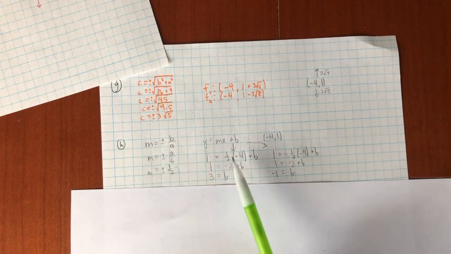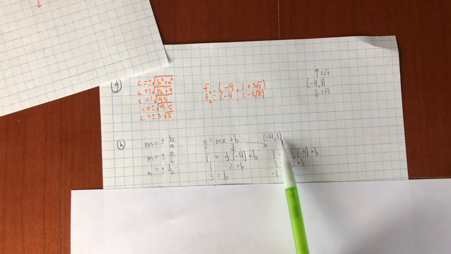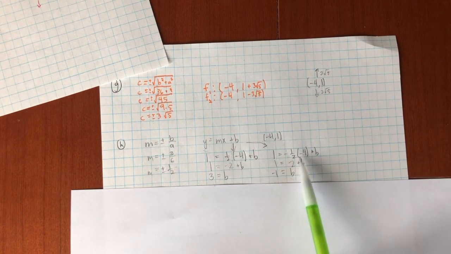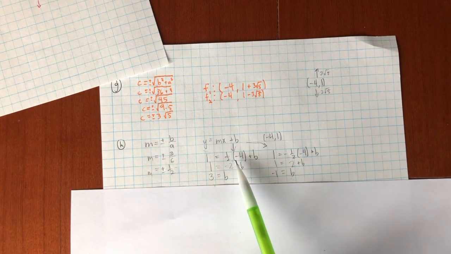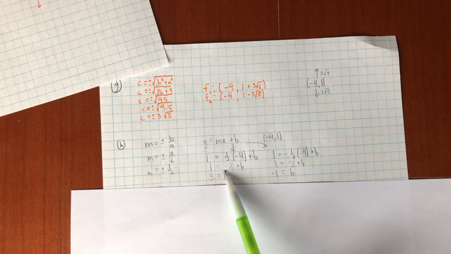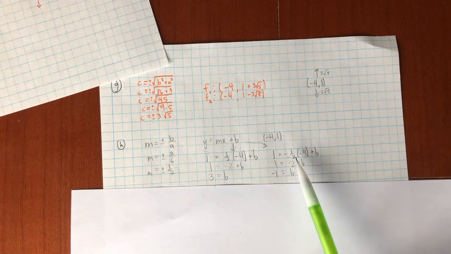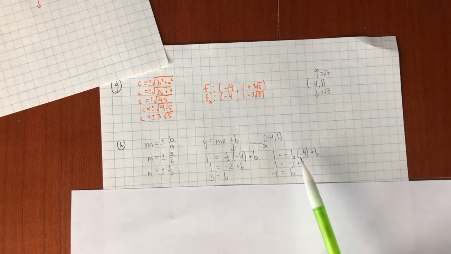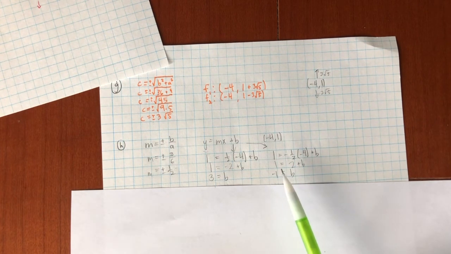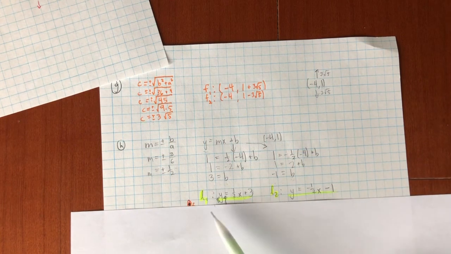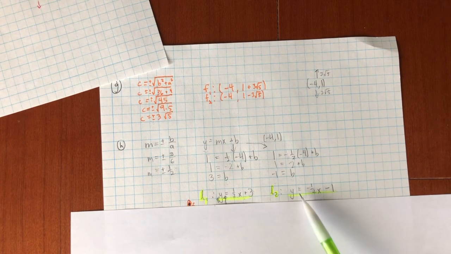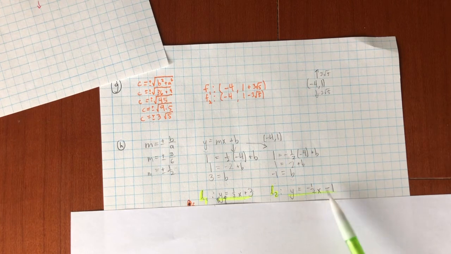So we can plug in our center point to the equations and then use a half and negative a half. So a half times -4 equals -2. Add 2 to both sides, you get 3 equals b. Same thing for this side: -4 times negative a half equals 2. Subtract 2 from both sides, you get -1 equals b for that equation. So then we get this asymptote, which is y equals half x plus 3, and this asymptote is y equals negative half x minus 1.